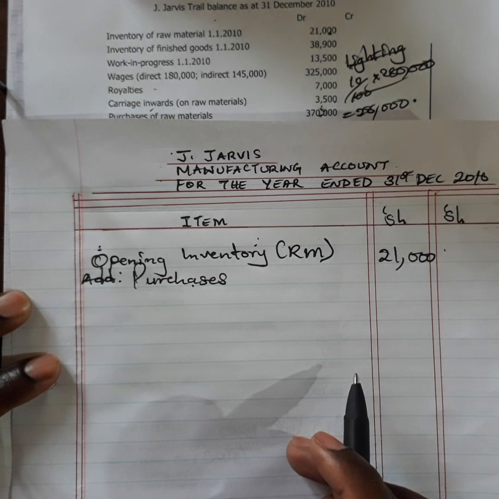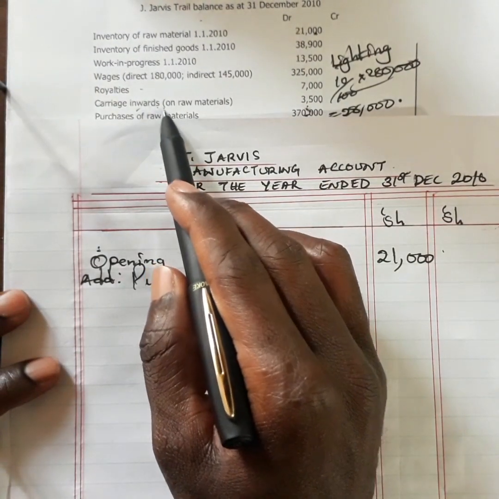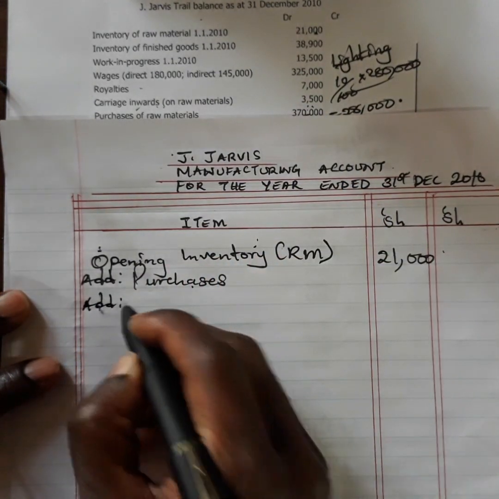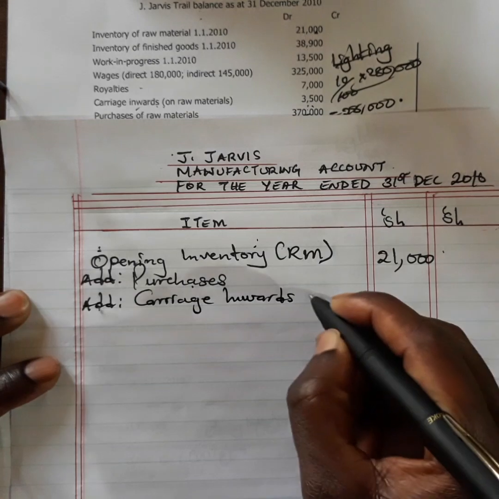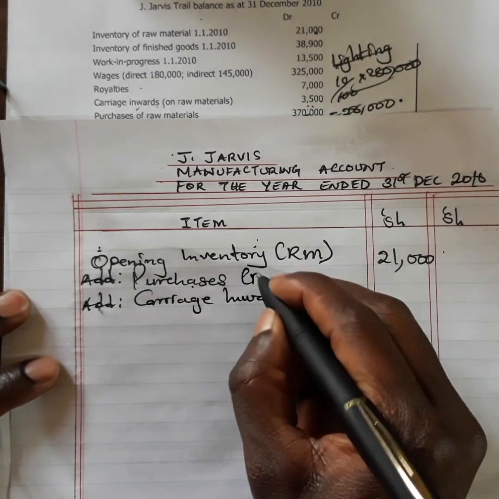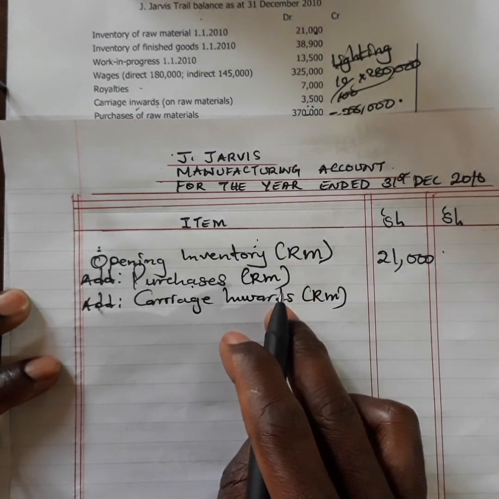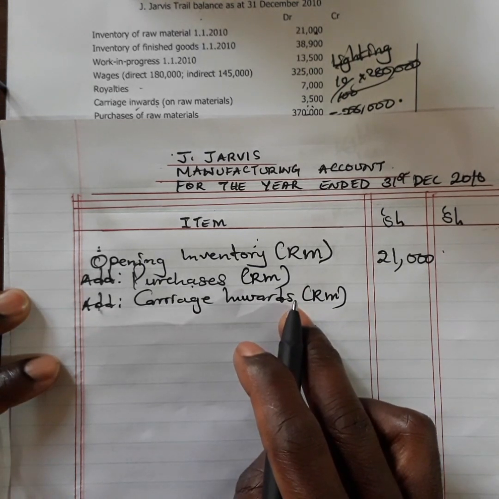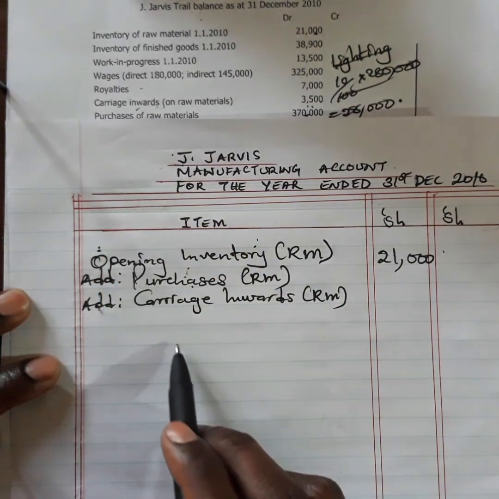But remember, we normally have some adjustments which can affect purchases. Like in this case, we have carriage inwards, an amount of 3,500. So we're supposed to add carriage inwards on raw material. This is purchases of raw materials. Now, what is carriage inwards? Carriage inwards means the transportation cost which is incurred when the raw materials or purchases are being brought into the business.